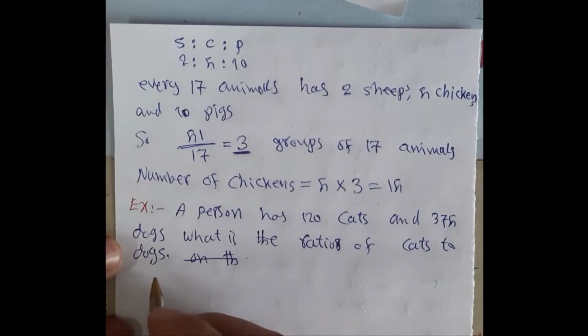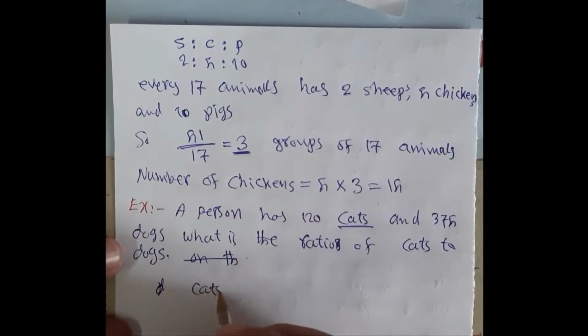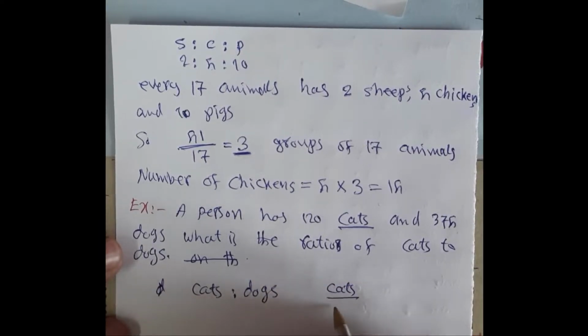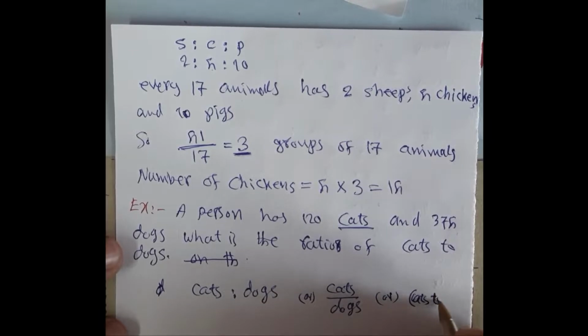Now we want to find the ratio between cats and dogs. First we write cats, then dogs, or cats over dogs, or we can write cats to dogs.